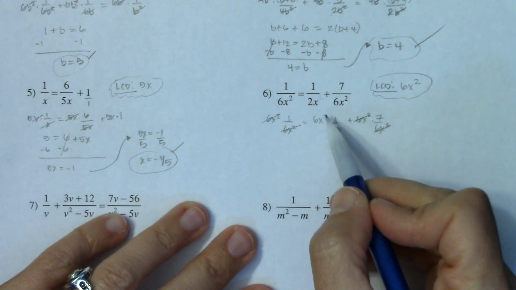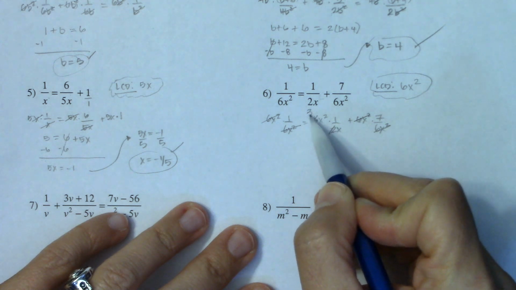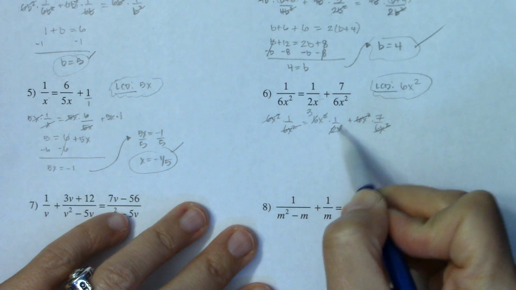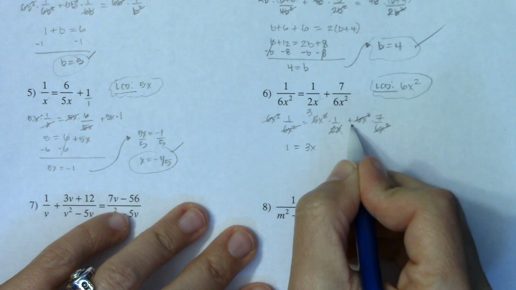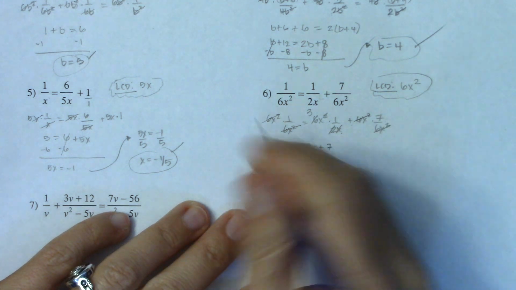This one I've got to cancel a little. So I'm going to have 6 over 2, which would leave me with a 3. I'm going to have x squared over x, which will leave me with an x. So I have 1 equal to 3x plus 7. So I have 1 equaling 3x plus 7, a linear equation.